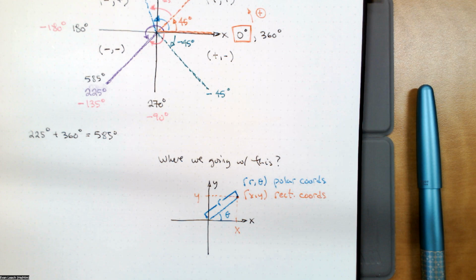Still using two numbers to describe one location in two-dimensional space. Two-dimensional space will always require two numbers to describe that location.